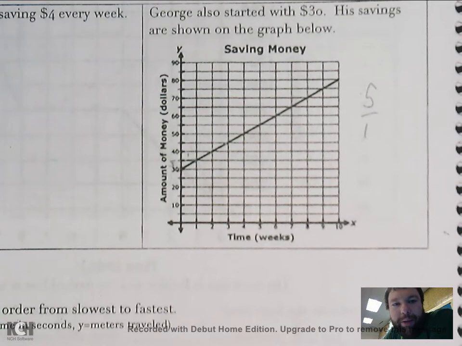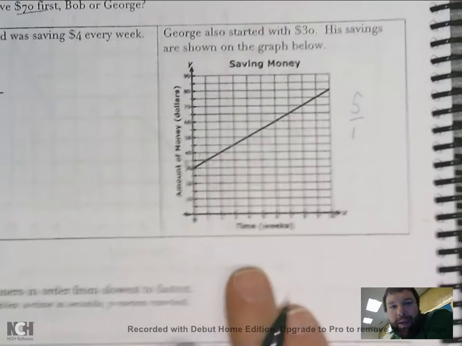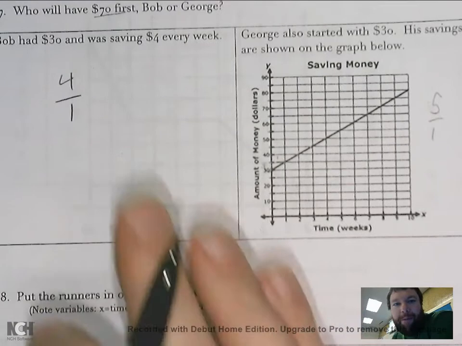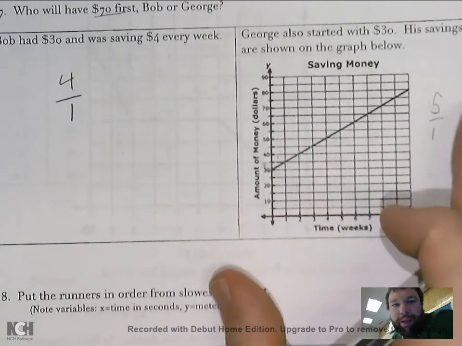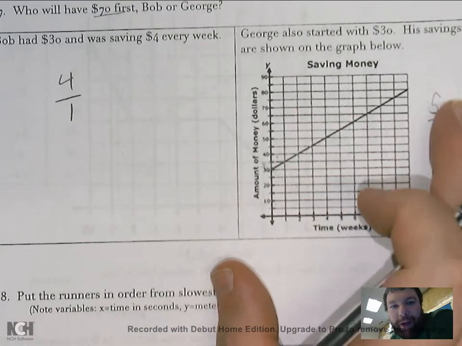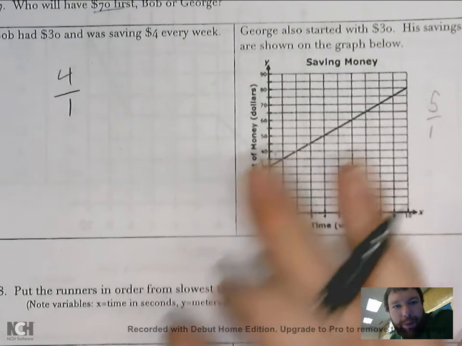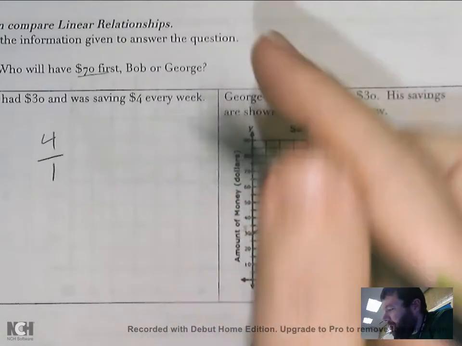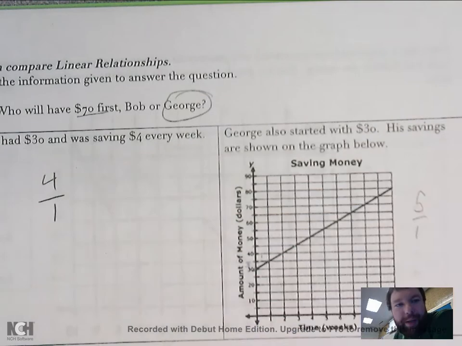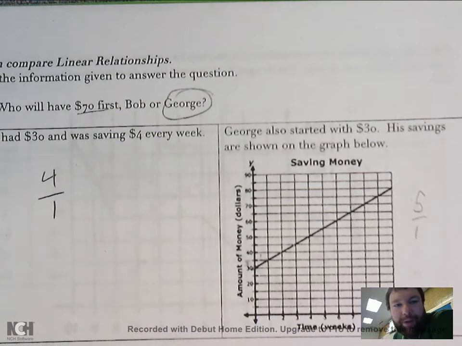So what does that mean? If we compare these unit rates, this means that he is saving $4 for every 1 week. This one means he's saving $5 for every 1 week. If they both start at 30, then George is obviously going to be the one that gets the $70 first because he's saving an extra dollar per week. So George gets there first.